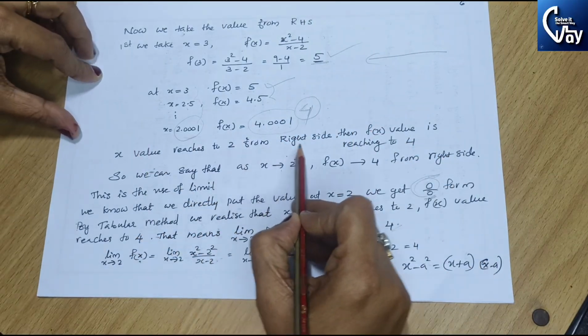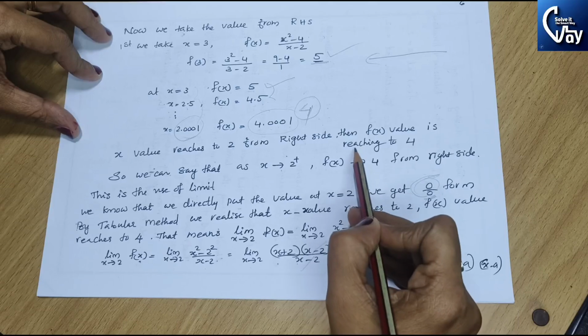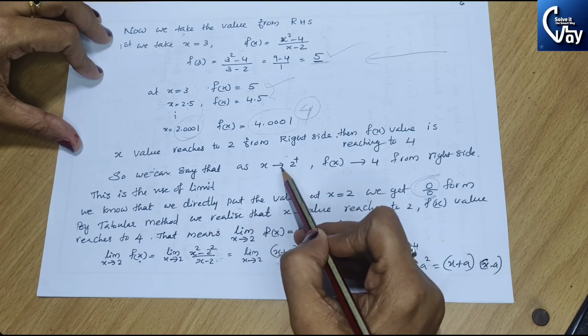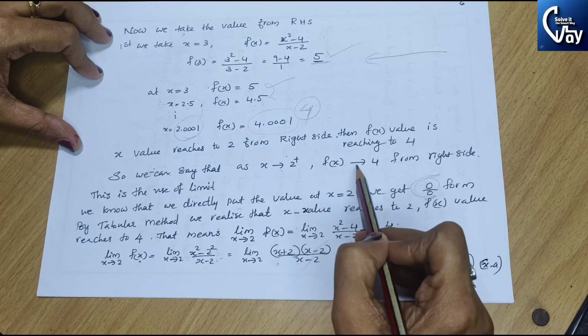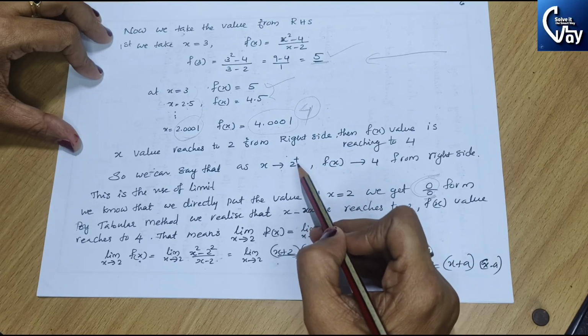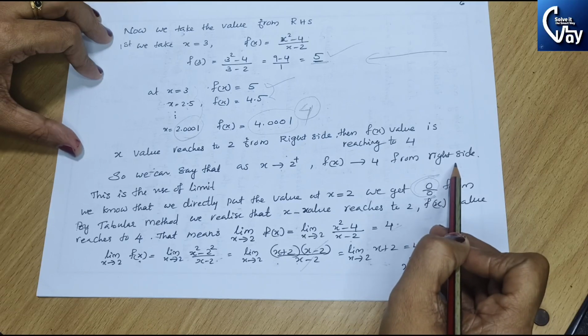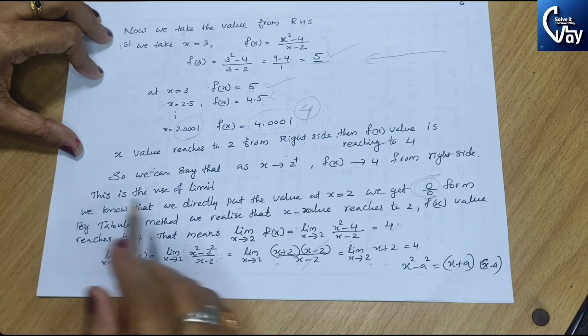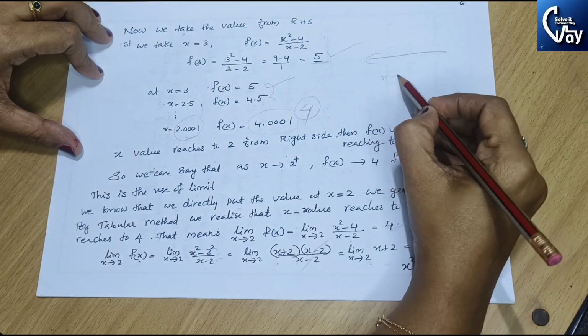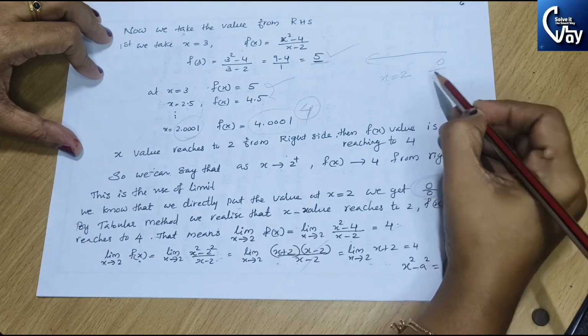As the x value reaches 2 from the right side, the f of x value is reaching 4. So we can say that as x approaches 2 plus, f of x approaches 4. This plus sign indicates that x is approaching 2 from the right side. This is the use of limit. If we directly put the value x equal to 2, we get 0 by 0.